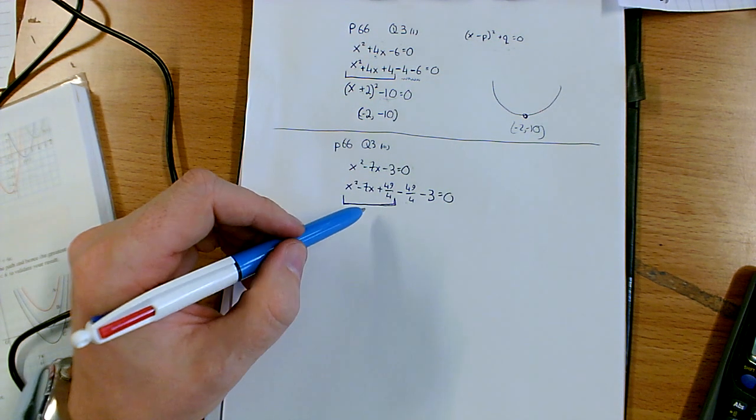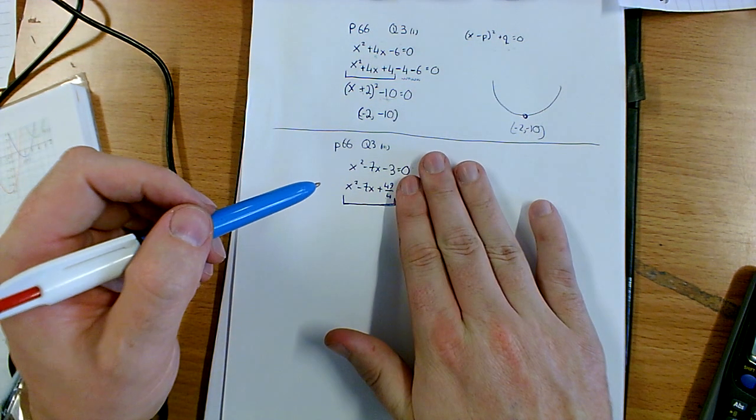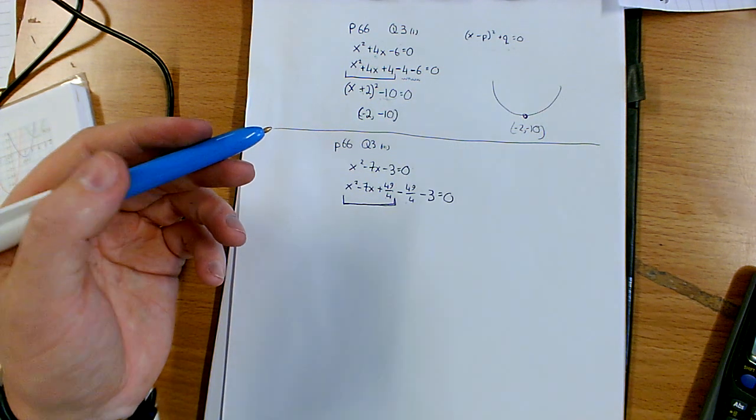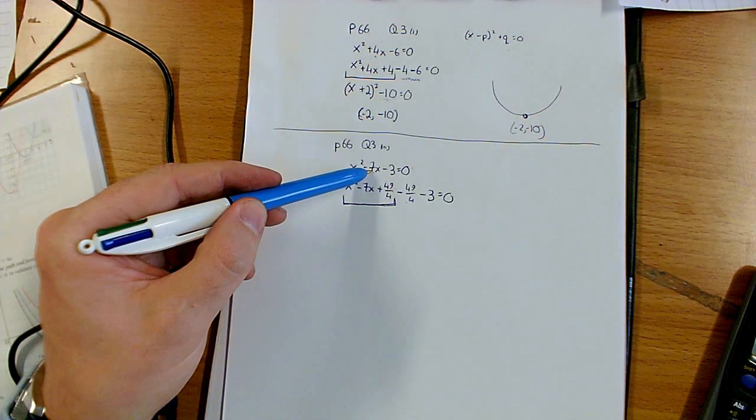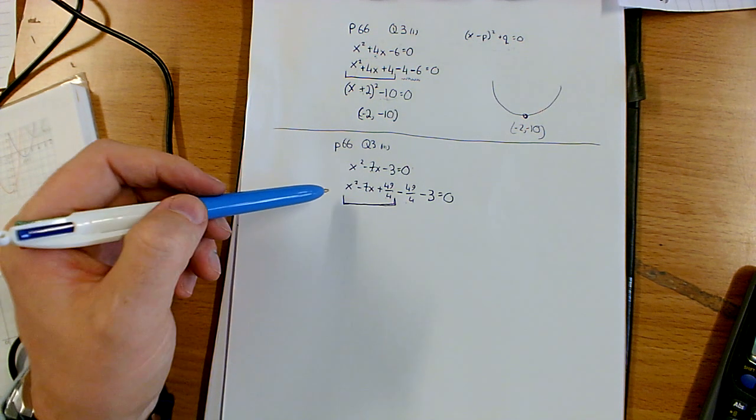I don't know by looking at it. If someone gave me that and said it's a perfect square, I wouldn't have a clue. But I know it has to be a perfect square now because I'm after making it a perfect square. I'm after halving that and squaring it. Every time I do that, it's going to be a perfect square.